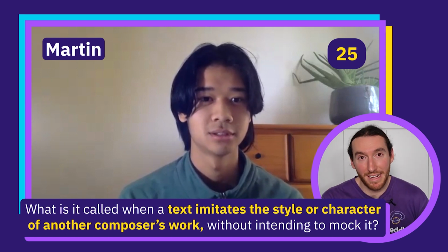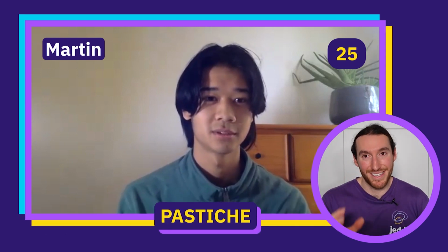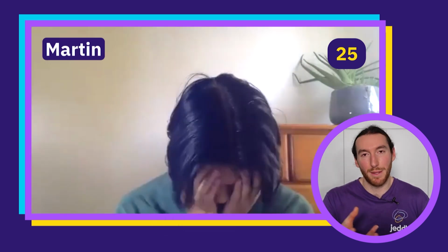The most specific answer there, the best answer was pastiche. A pastiche is when something imitates another. But if you had said intertextuality, we probably would have accepted that as well. That's that Module A term when you're talking about how 2 texts relate to one another. They might emulate parts of each other. We would have probably also accepted that. Third round, last question each.